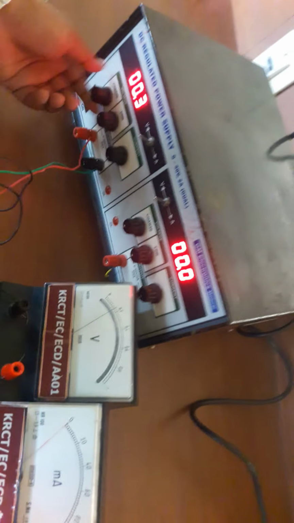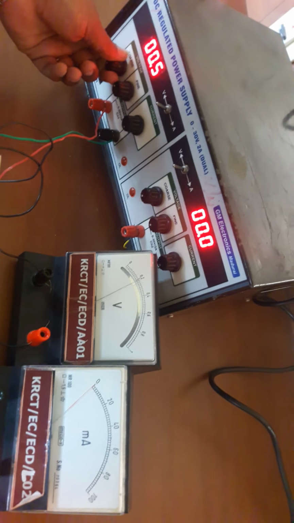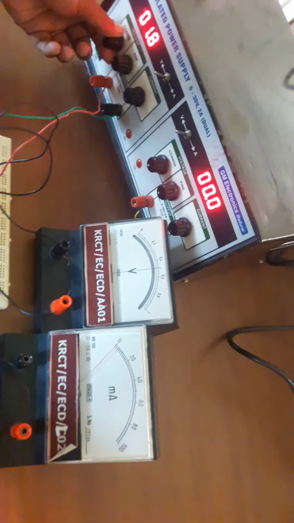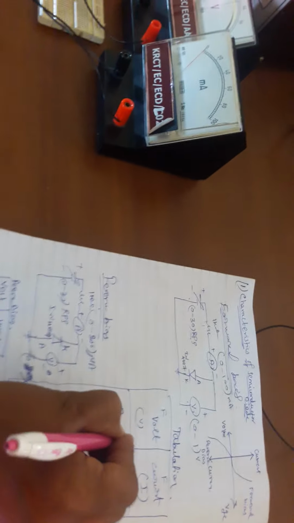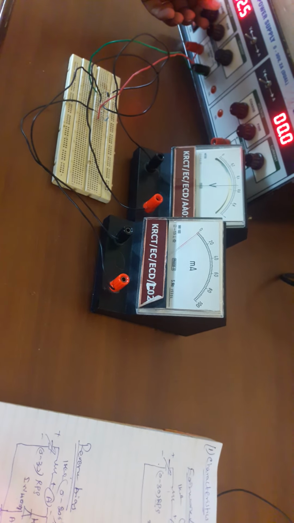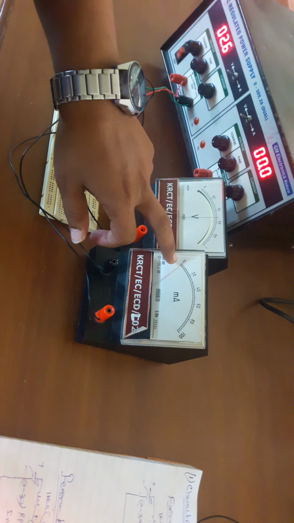Initially at 0.5 volt, the current will be 0. The next reading is 0.5, the current will be 2.